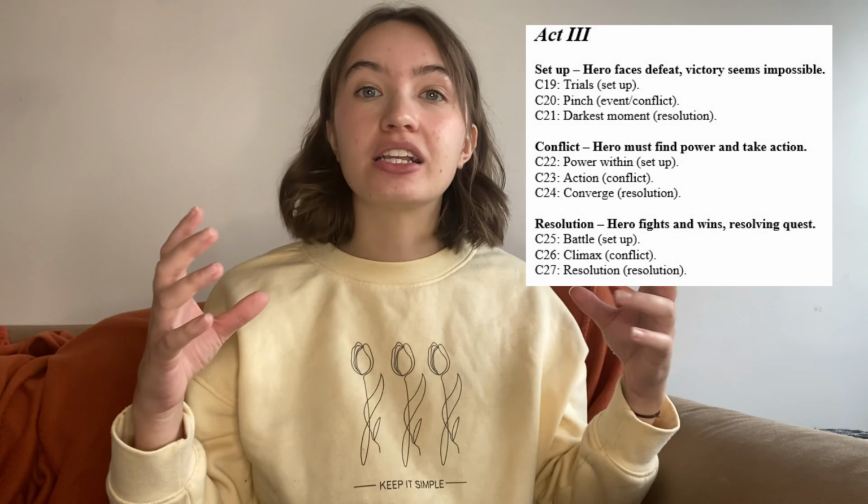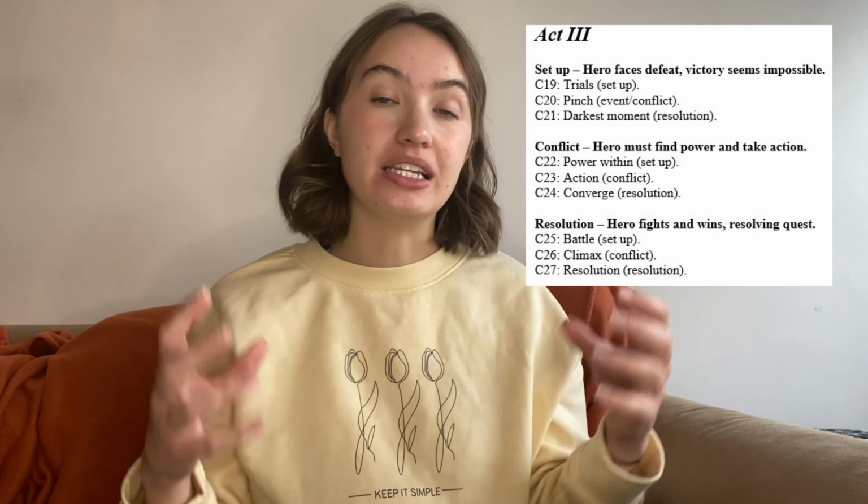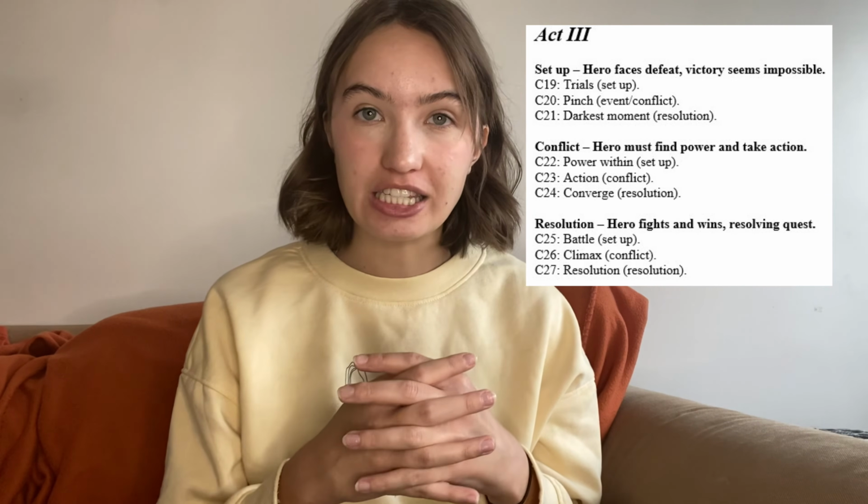Next, we have another action point, which, after they have rekindled this fire, now we need to do something about it. So we have our cause and effect. They've rekindled it, and now what are they going to do about it? And then the convergence point is next as well, where everything is going to start to come together.